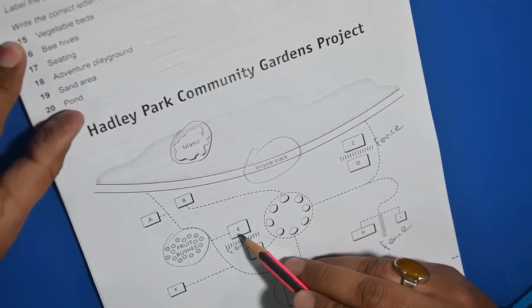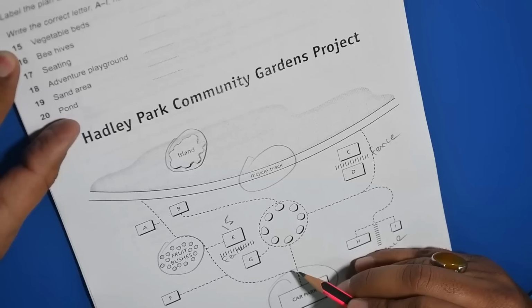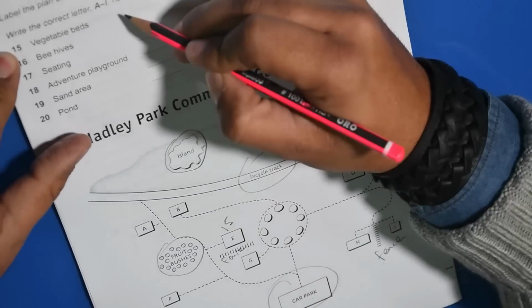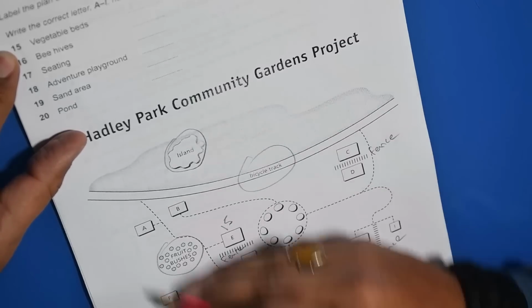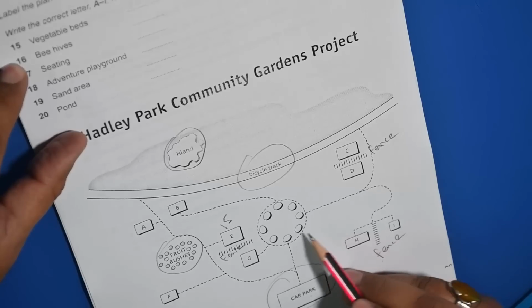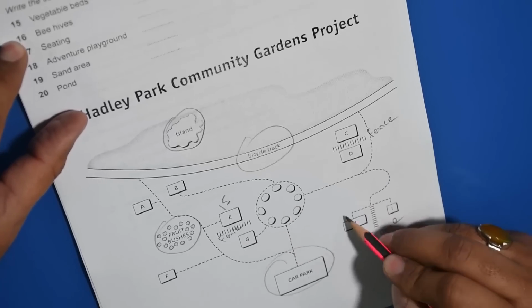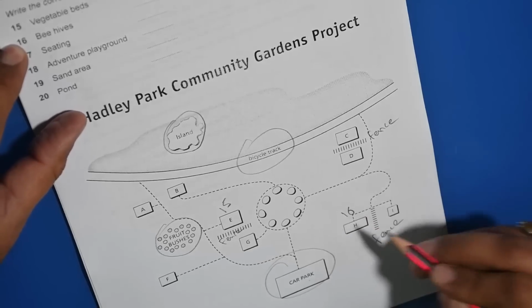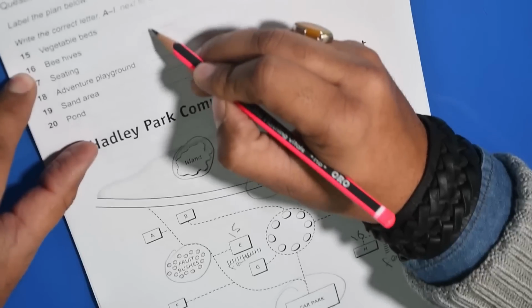Now for example, vegetable beds. Now I see and they tell me that this is vegetable beds, I should write 15 here. Right? Because instead of going back there, once you go back there, you are not paying attention here. So you should pay full attention here. Now 16 is beehive. If they say this is beehive, just write 16 over here, and later on when they give you half a minute, then you can transfer your answers over there.